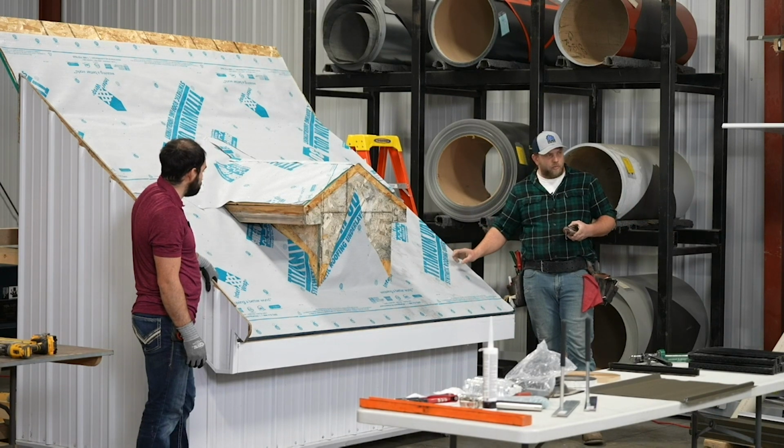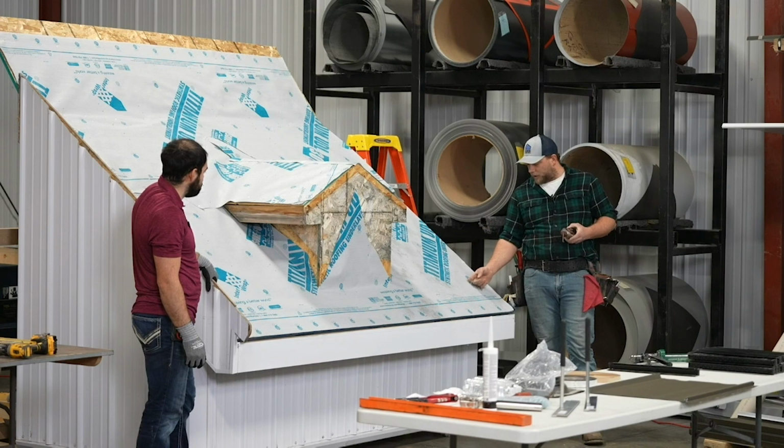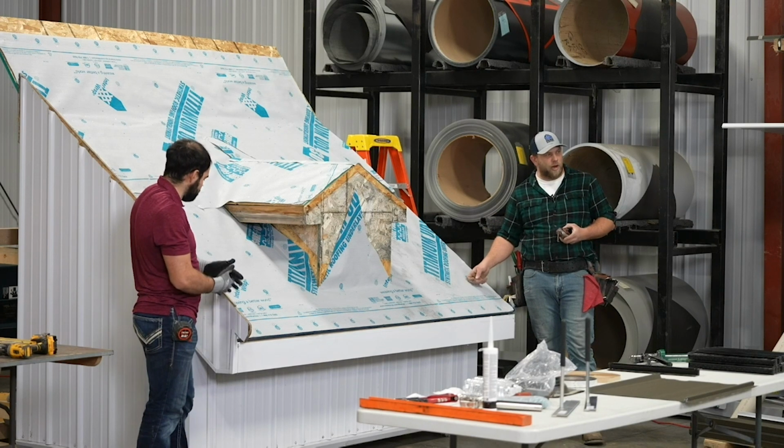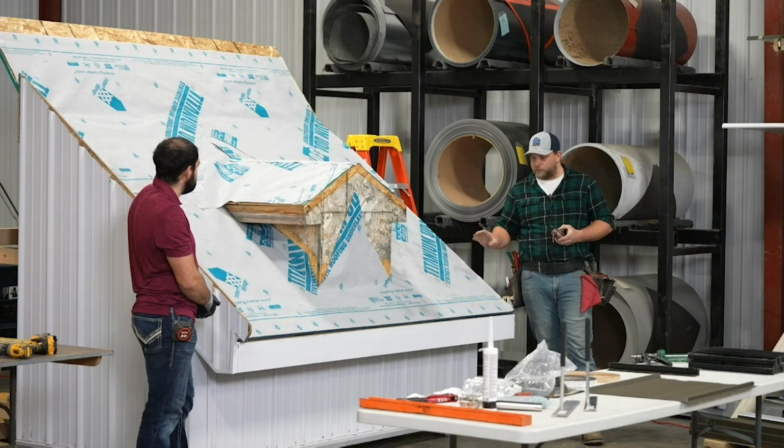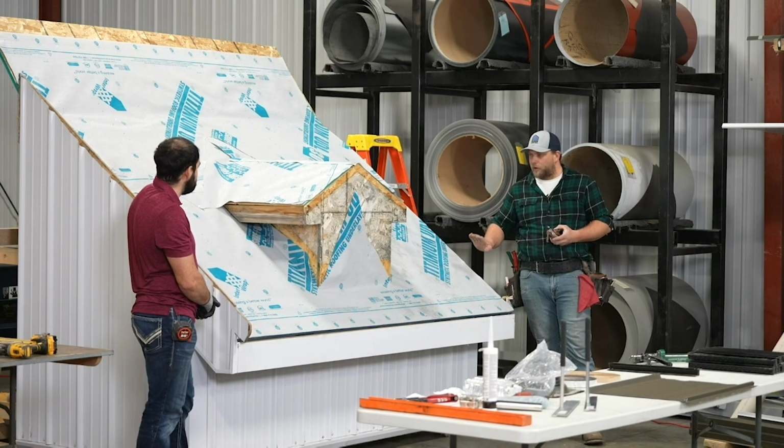bubbles and stuff in your metal, because while I screwed it here, I got on the low end of the shingle, so now that looks ugly. So we want to make sure shingles are all stripped off, and then we put underlayment on.